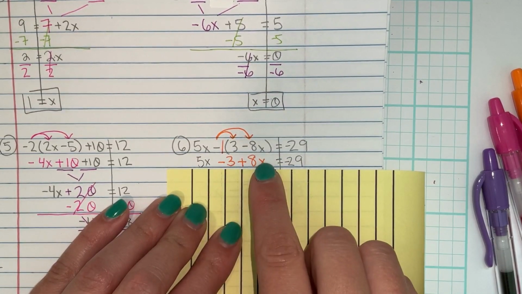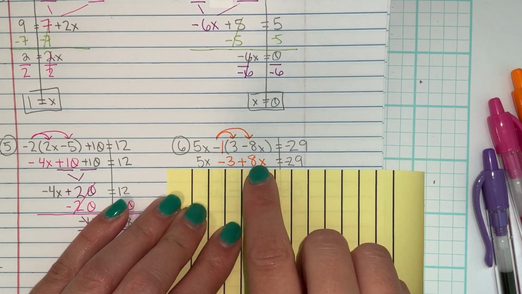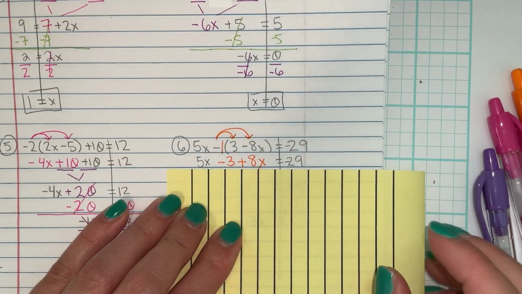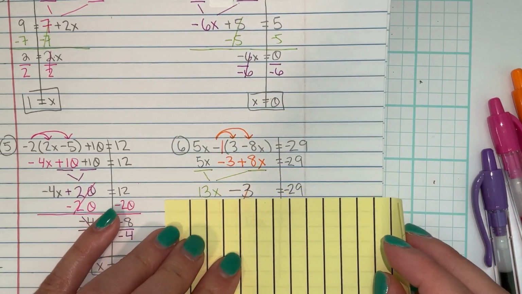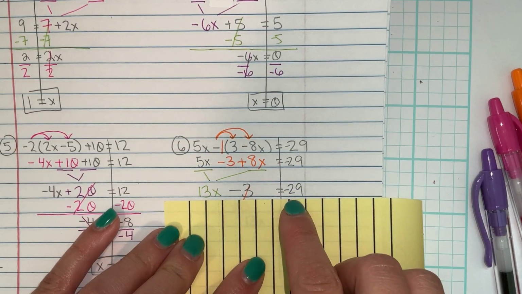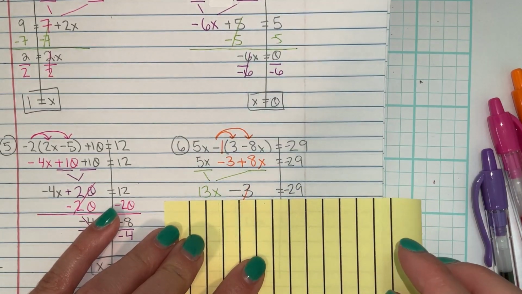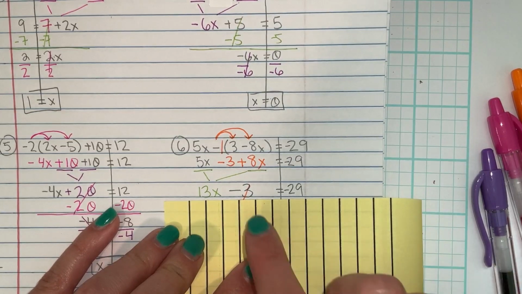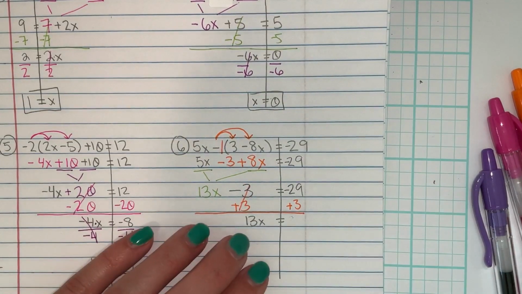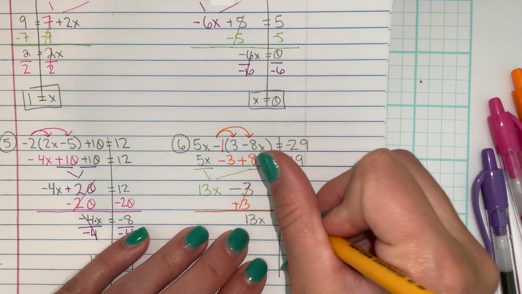I have like terms on the left side. I got 5x and 8x. Those are both coefficients, so I can add them together because they're on the same side of that equal bar. And that makes 13x minus 3 equals negative 29. Now, I am going to add that 3 on both sides because they're constants. And this gives me 13x equals negative 26.